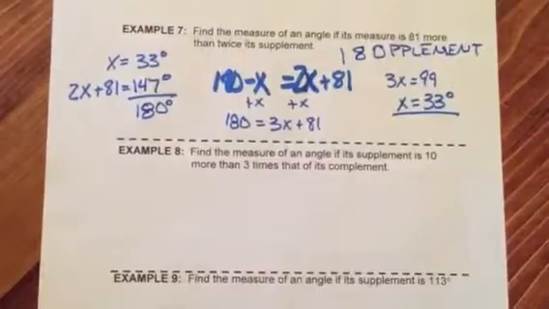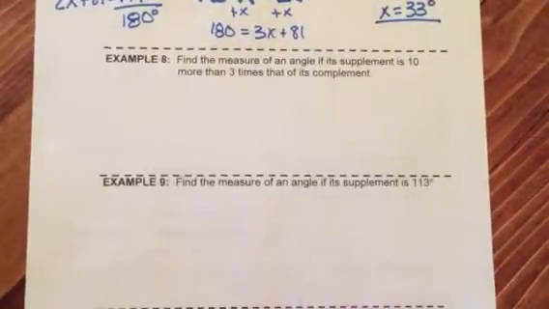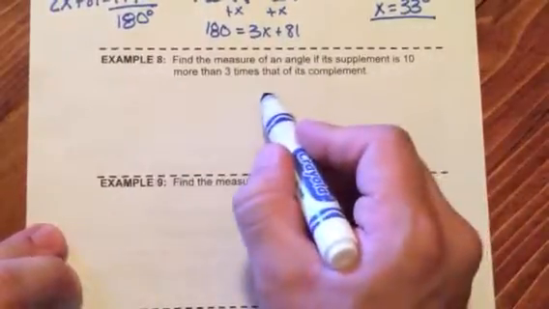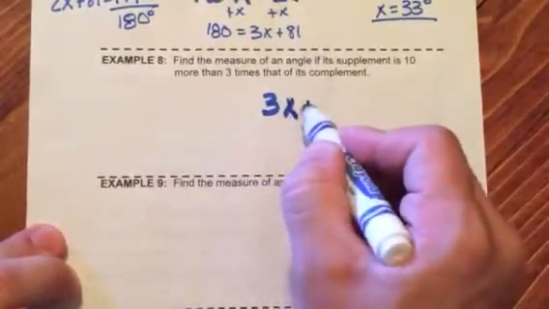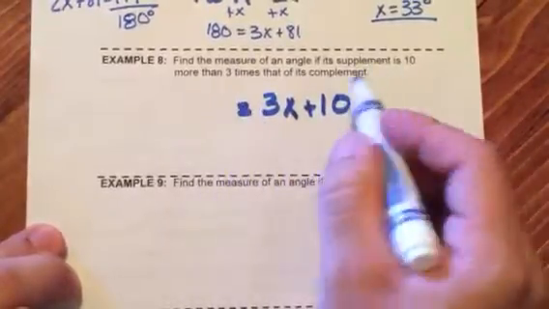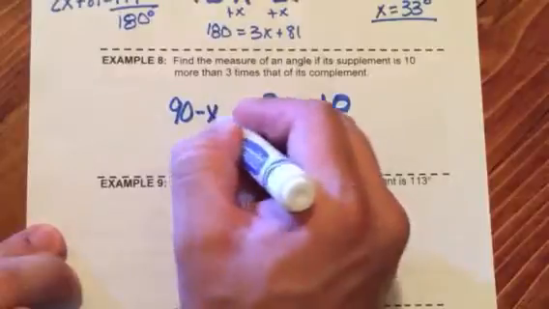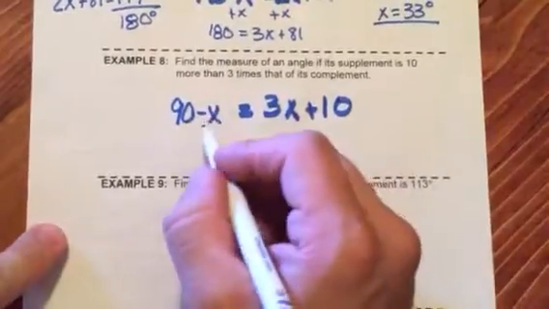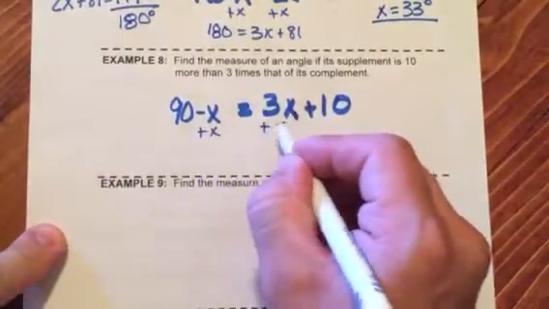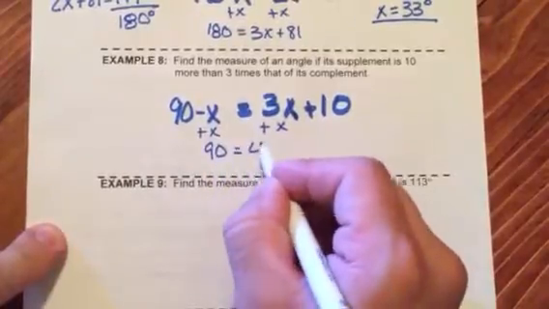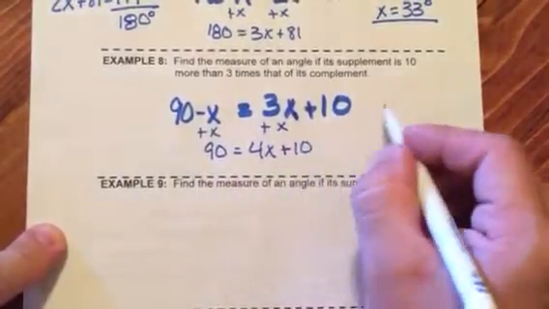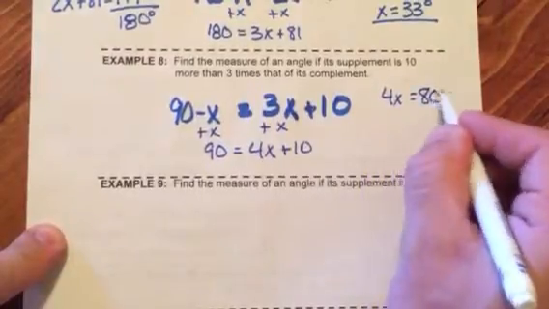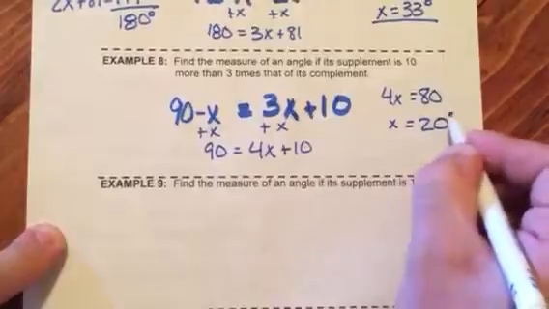Looking at example number 8. Find the measure of an angle if its supplement is 10 more than 3 times that of its complement. So 10 more than 3 times: 3 times x, 10 more. And it's talking about the complement, so I'm going to go ahead and put 90 minus x. So, solve for x to find our angle again. 90 equals 4x plus 10, or 4x equals 80. X would be 20 degrees.